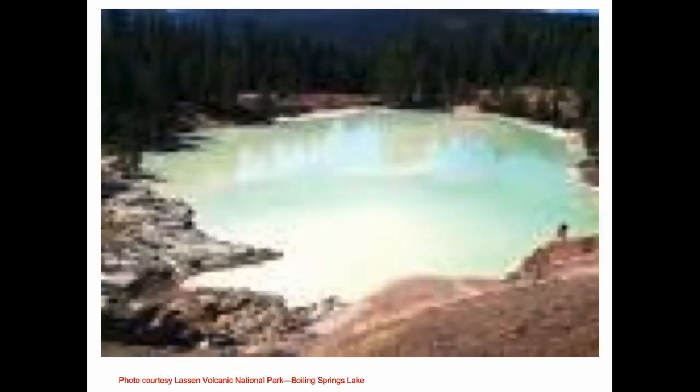This is Lassen Volcanic National Park, pH 2.0. You do not want to stick your foot into this lake.